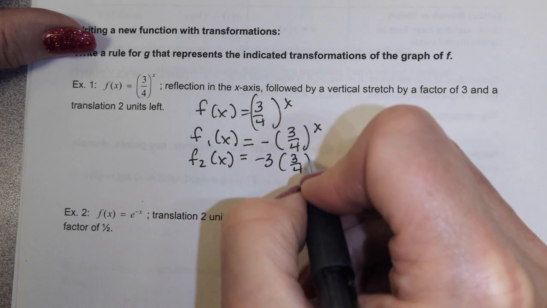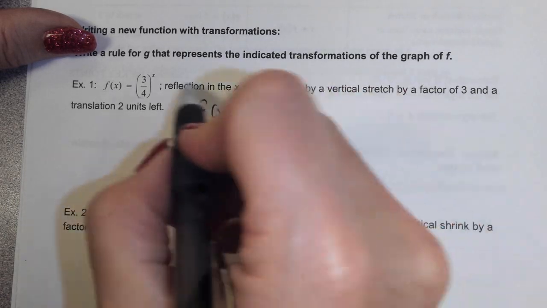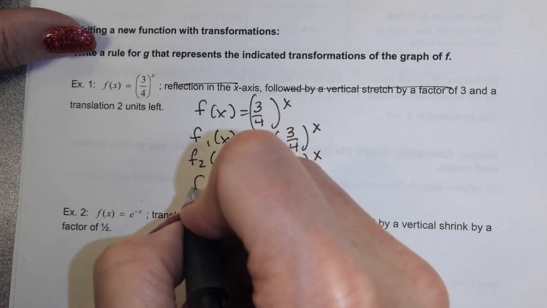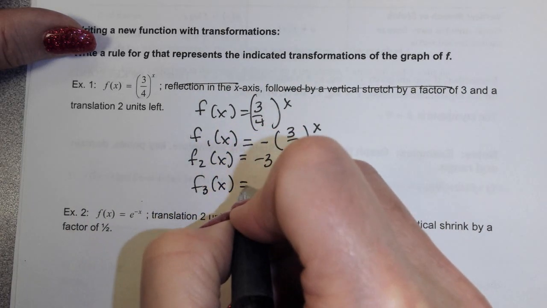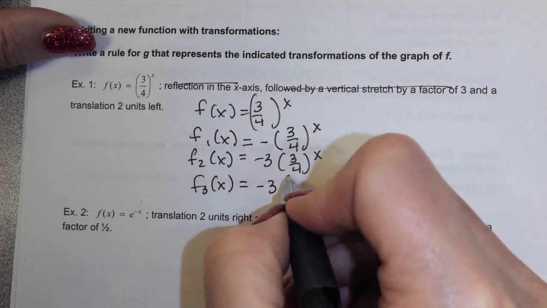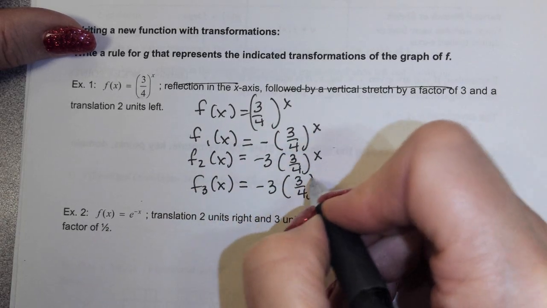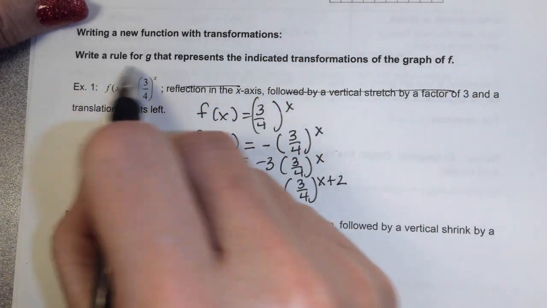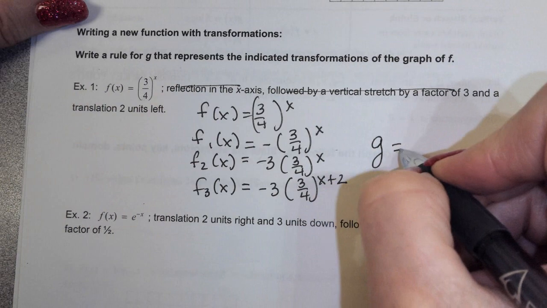That's my second step. So I've done this, and then the last thing is I have to go 2 units left. So to go 2 units left, everything stays the same, but x has to get replaced with x plus 2. And it says to write a rule for g, so that's what I'm going to call it.